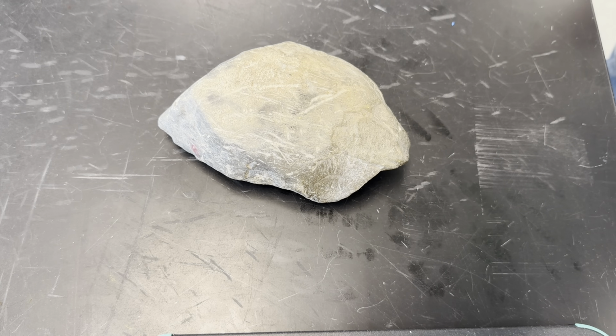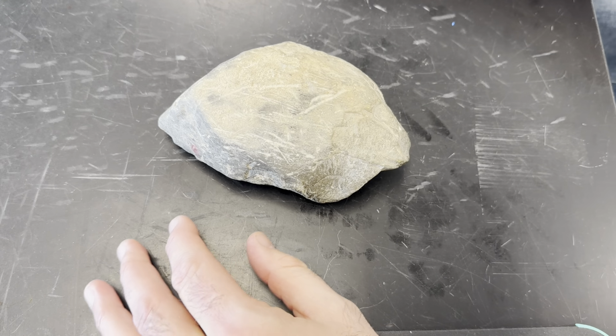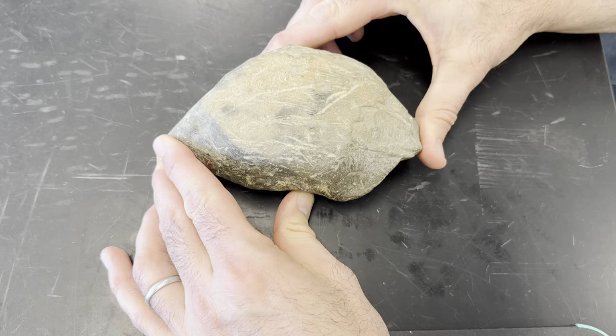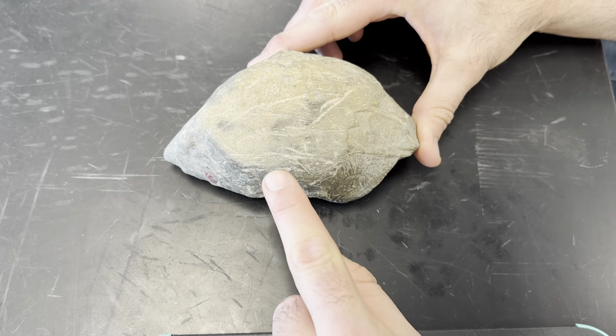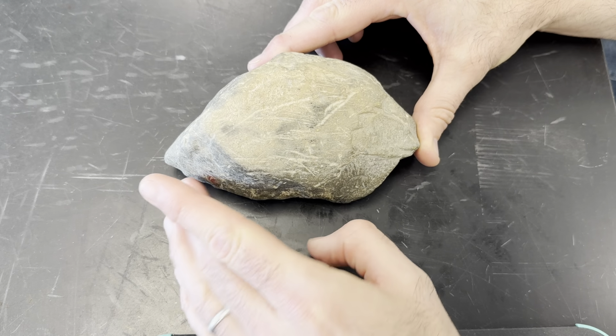Welcome, students. This is a quick review on wind, waves, and glaciers. So what we have here would be called glacial striations. These are small scratches or grooves that you see in this rock.